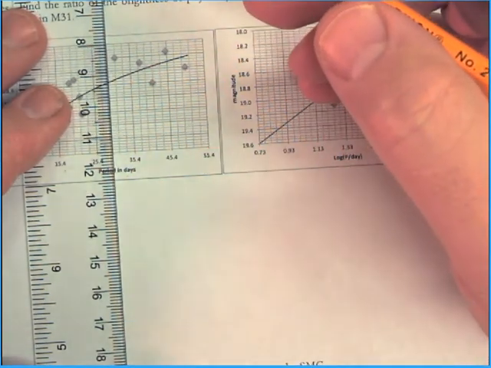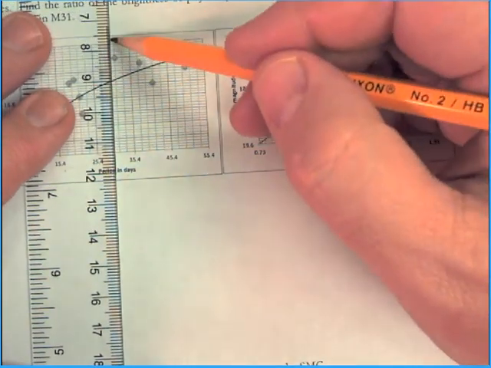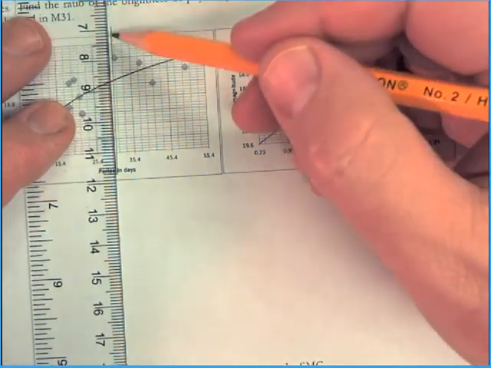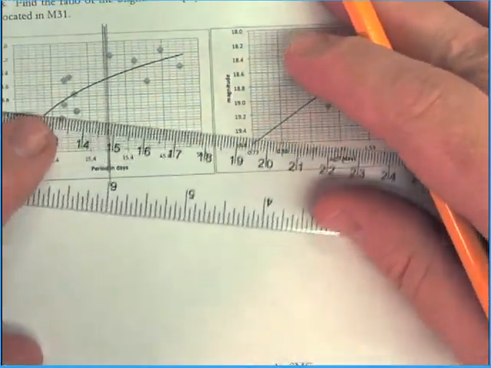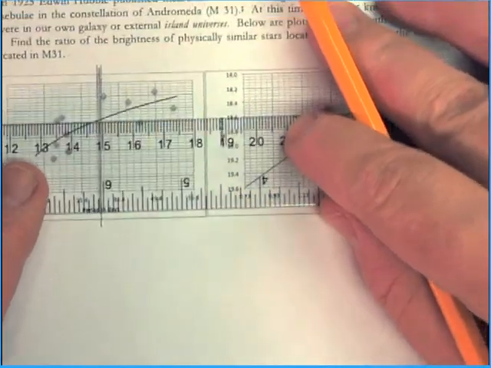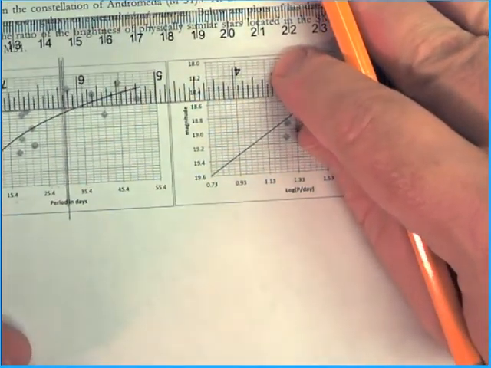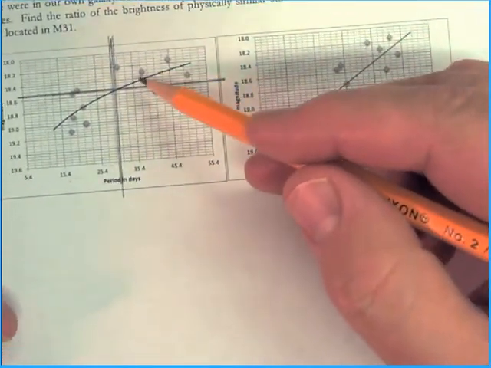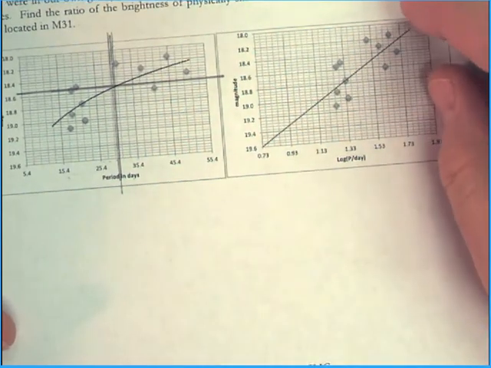You see that? So a little bit this way. Maybe that's better. Maybe it's more like here. That looks pretty okay. And then we can find that same place where it crosses the line. Remember, notice the scatter is significant. So we're going to make sure that we compare line to line.